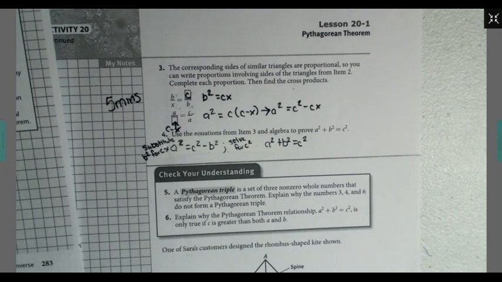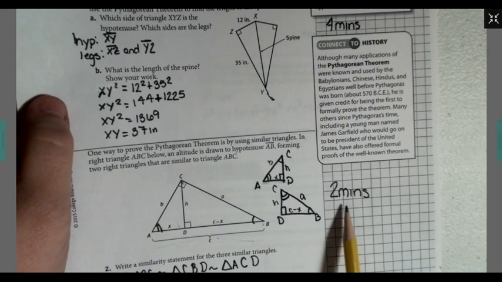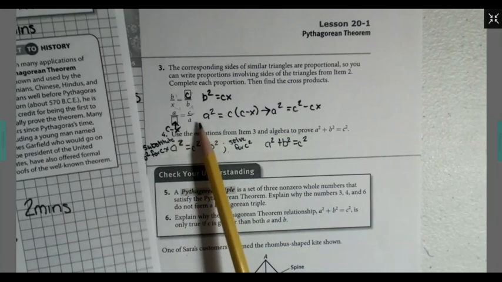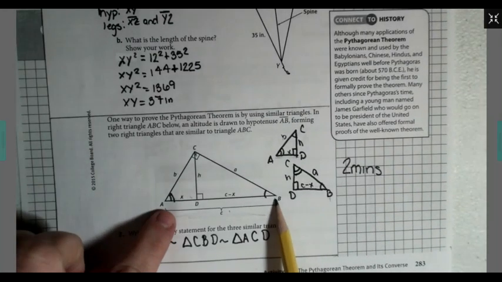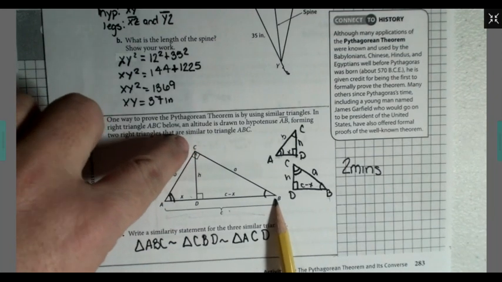Now, a is in the large triangle. The only other place that a is located is in the medium-sized triangle. So it says c over a, so hypotenuse over this measure, the one to the right angle.